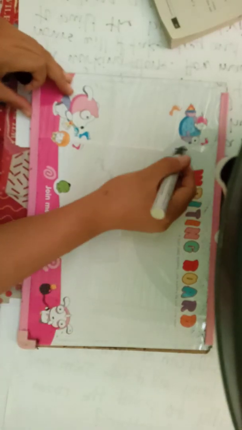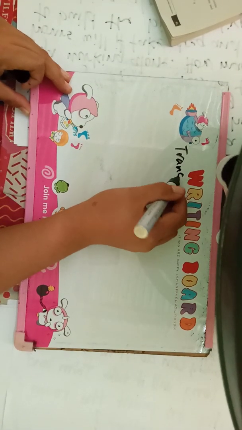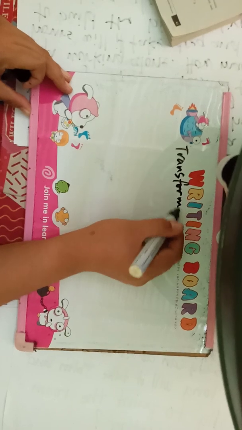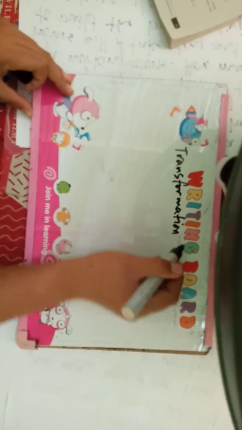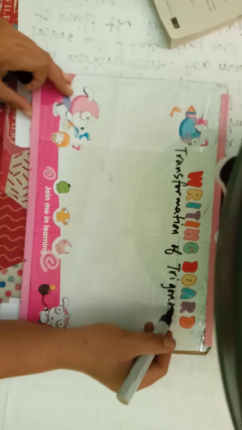Next is transformation of trigonometric functions.